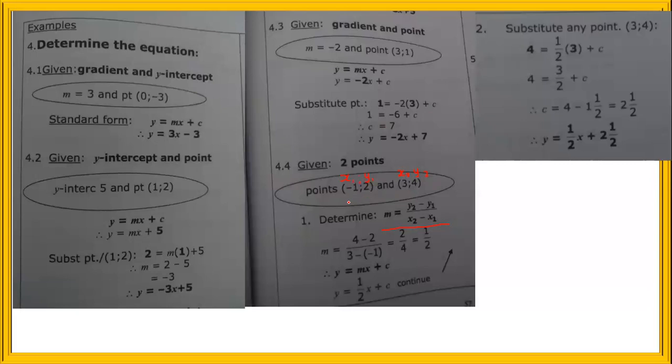We have the first x value, which is minus 1, with its corresponding y value, which is 2. We have the second x value, which is 3, with its corresponding y value, which is 4. So don't get confused.